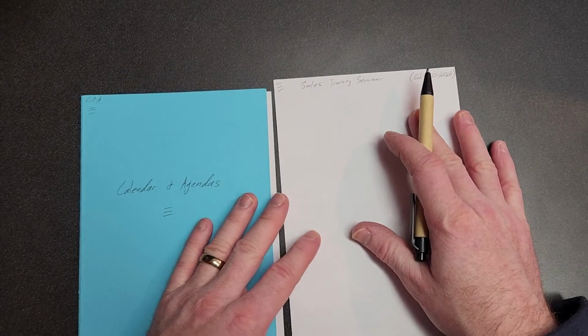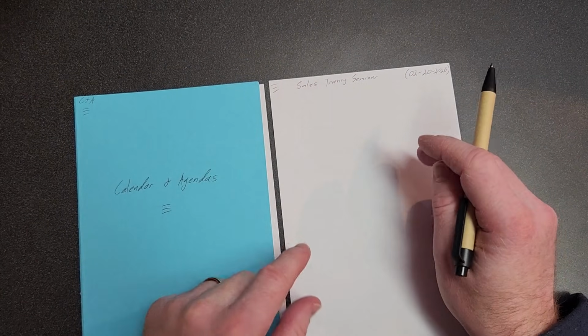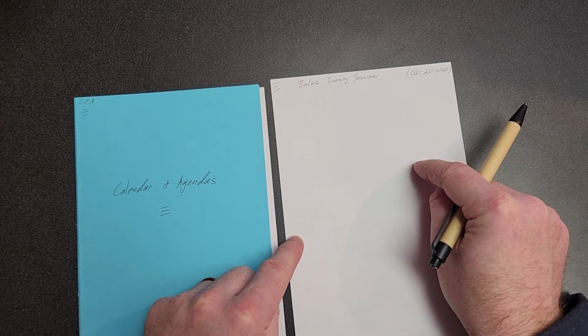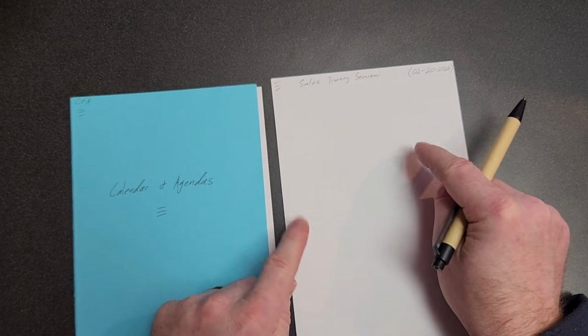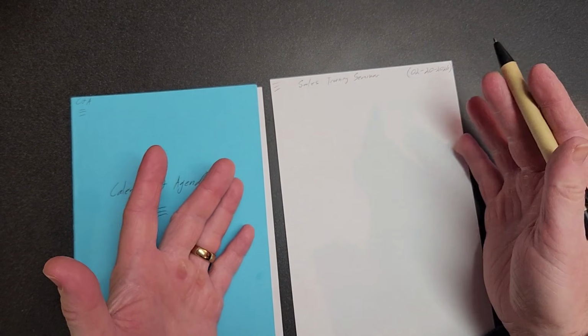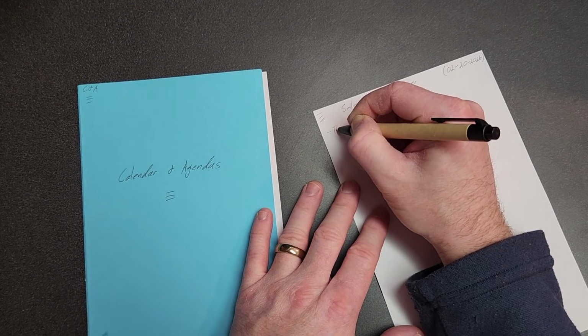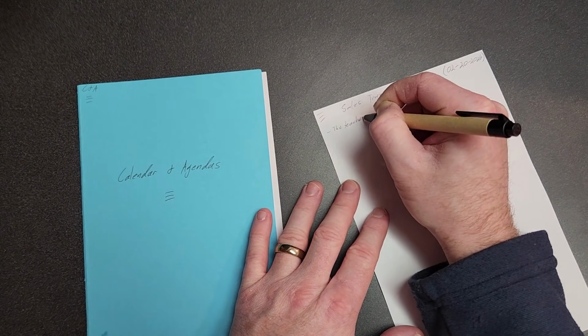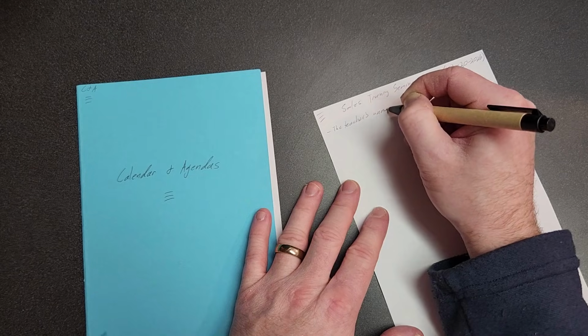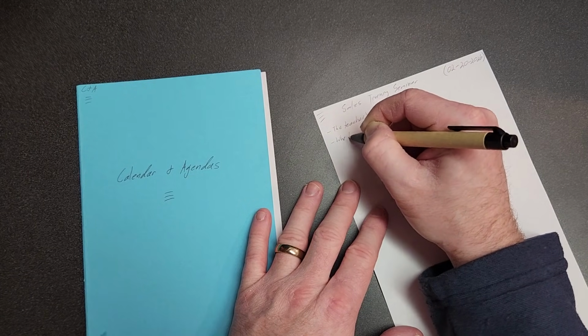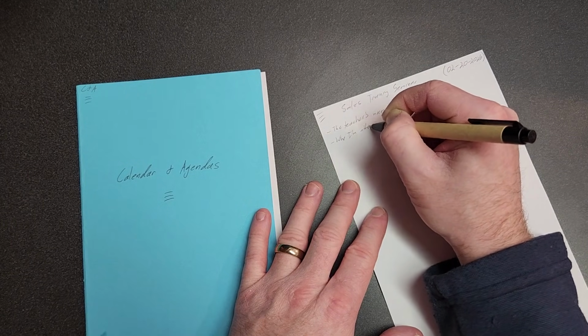Now, what do you do? What do you do with this? You do three things. When I make this, I'm going to do a brain dump. I'm going to write, like, the teacher's name, so I don't forget. I might write why I'm attending.